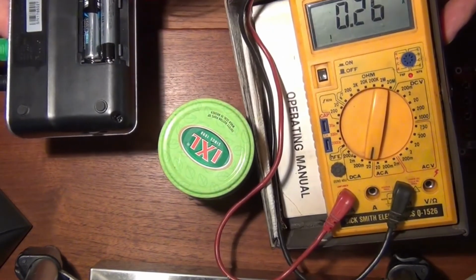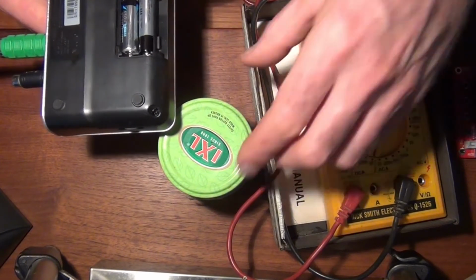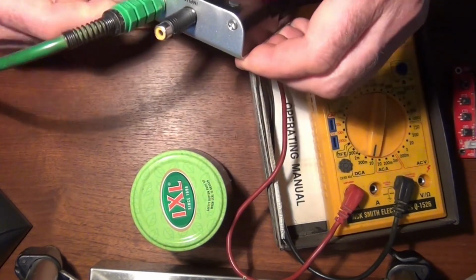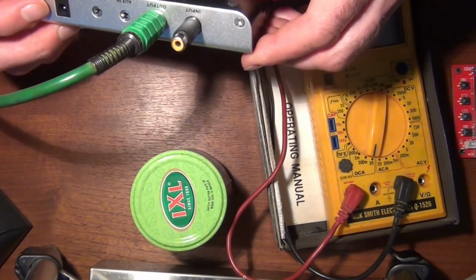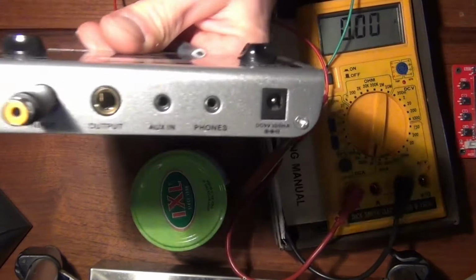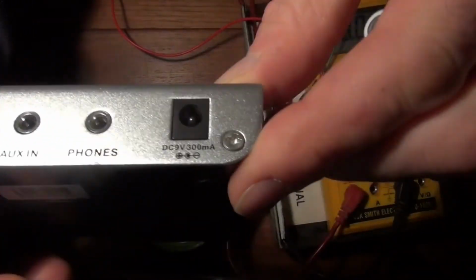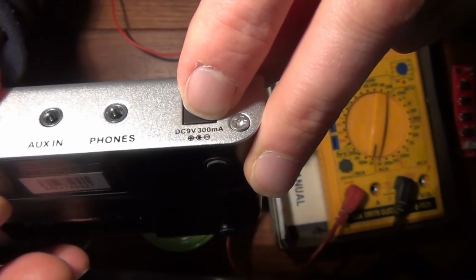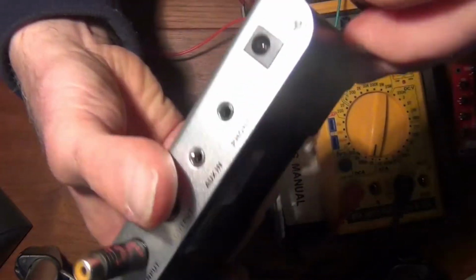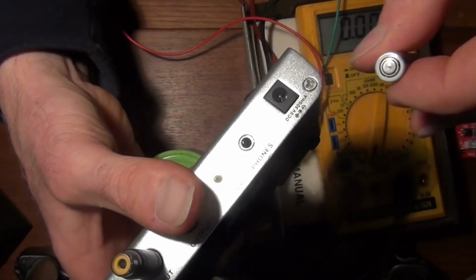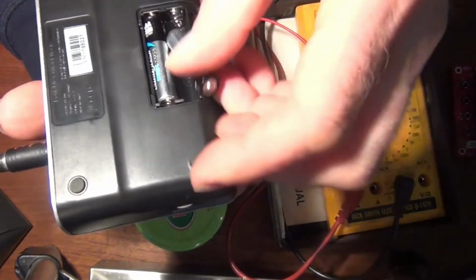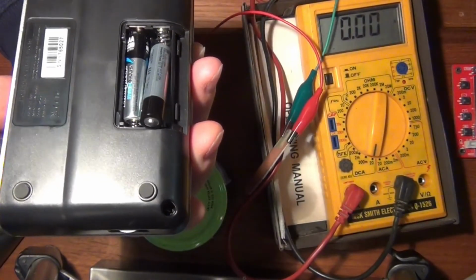So there's one thing that I can confirm here. This unit draws a lot of power. Batteries aren't going to last long in this unit, that's for sure. So even though it's small, don't be deceived. And it says here 9 volts, 300 milliamps. And I thought that 300 milliamps would have been a conservative overestimate, but it's not. So if you're able to run this unit on an external power source, there's definitely going to be a saving on batteries, that's for sure.